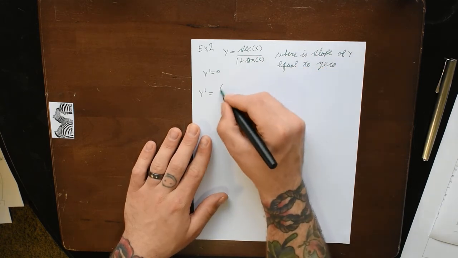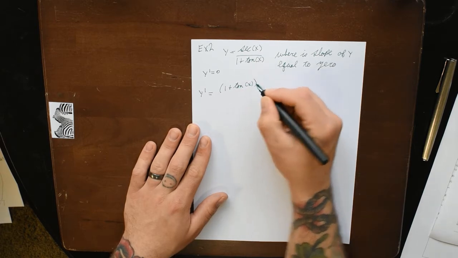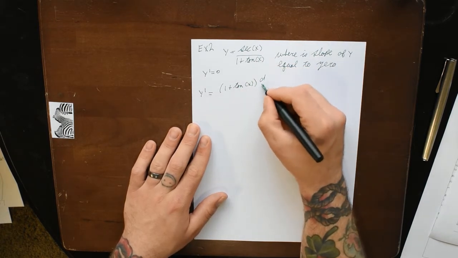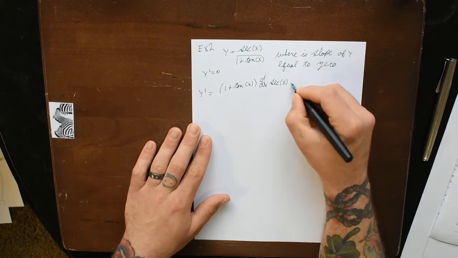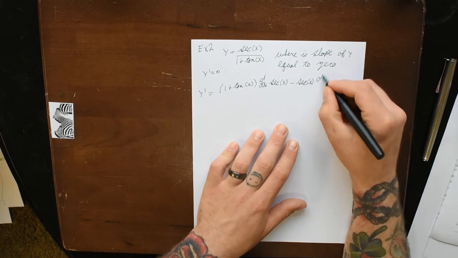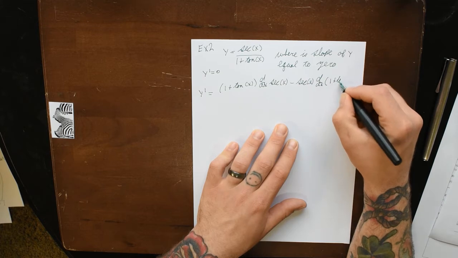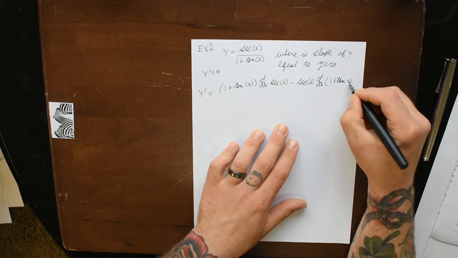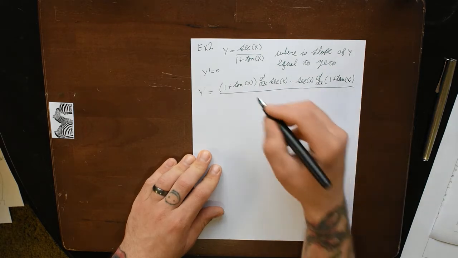It says low, 1 plus the tangent of x, times the derivative of the top, d dx of the secant of x, minus the top times the derivative with regards to x of the bottom, all divided by the denominator squared.